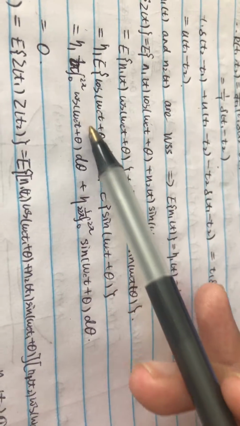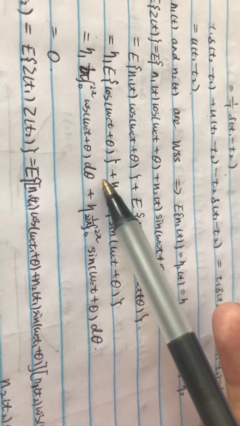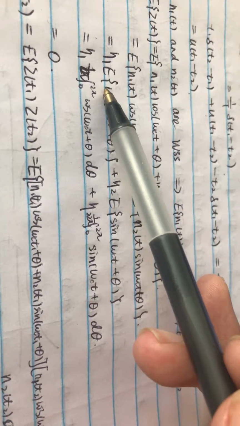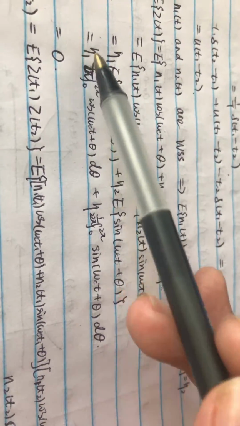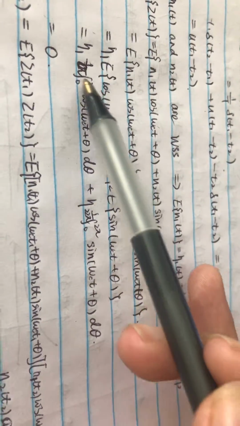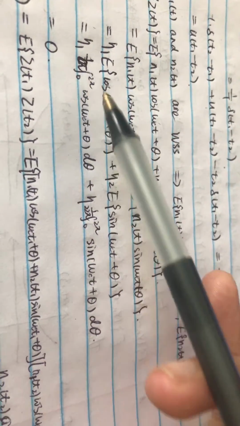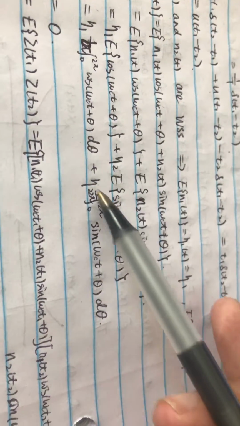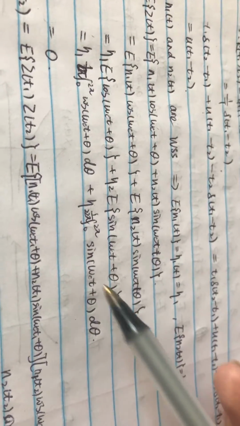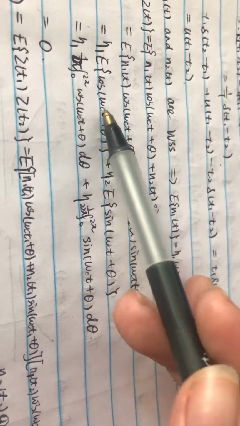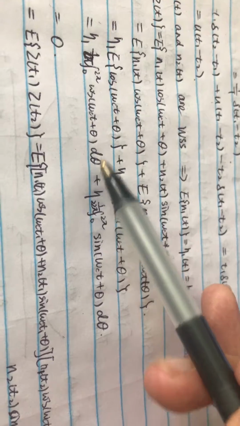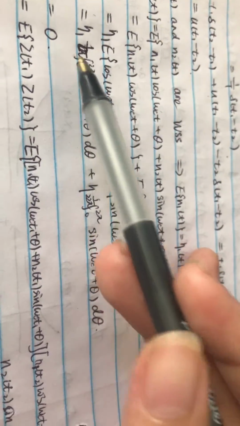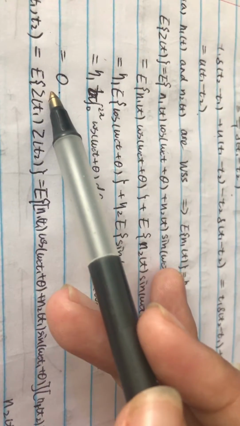Since theta is in the range of 0 to 2 pi, this is equal to eta 1 over 2 pi times the integral from 0 to 2 pi of cosine(omega c t plus theta) d theta, and the same for sine and cosine over the range 0 to 2 pi, they are all equal to 0, so this part is equal to 0.